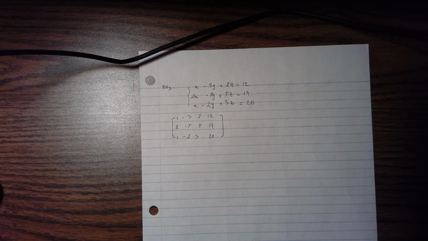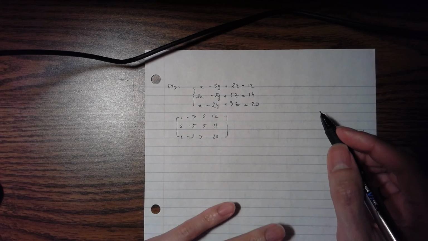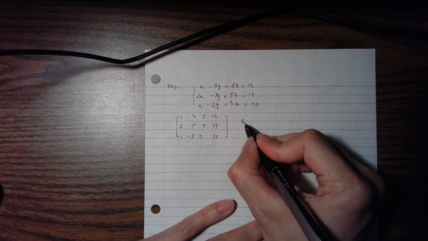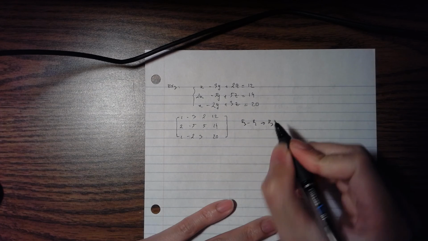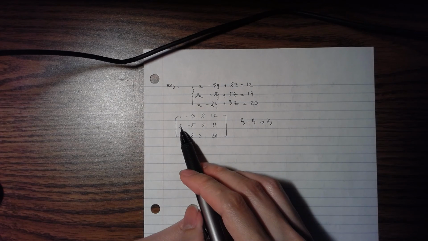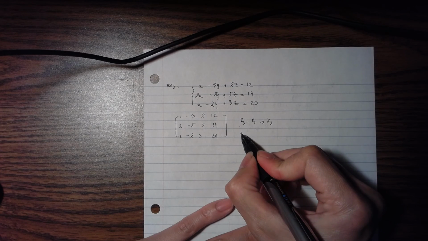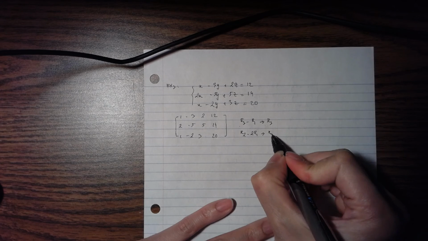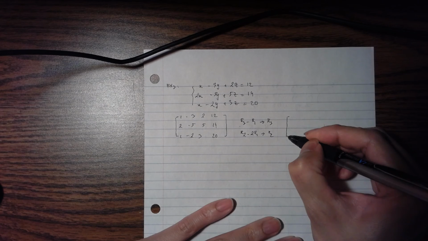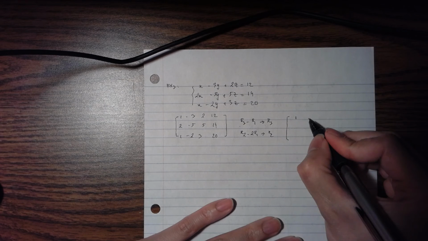So what we're gonna do, it looks like I can get 0 over here immediately, right? So I'm gonna do R2 minus 2R1, and R3 minus R1, so I can do both of them at the same time. Row 1 I don't change, so I just keep it.